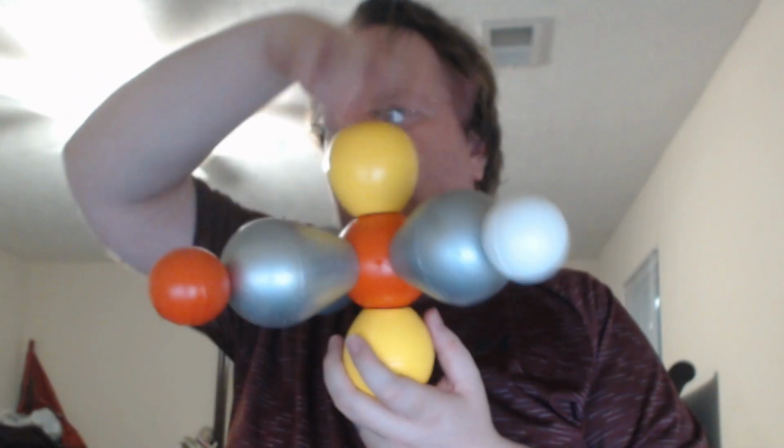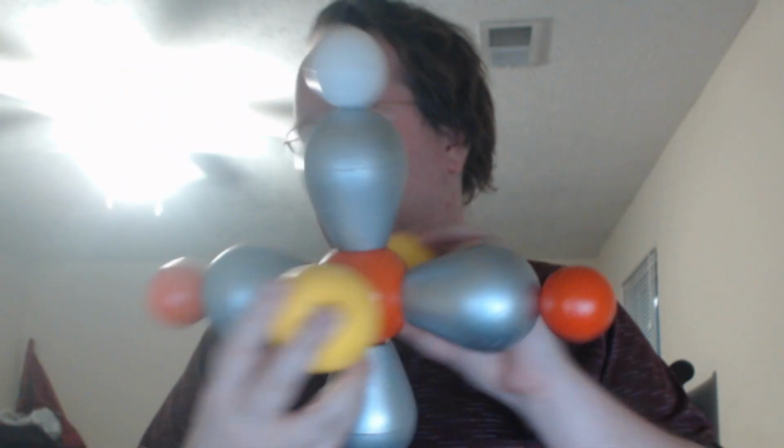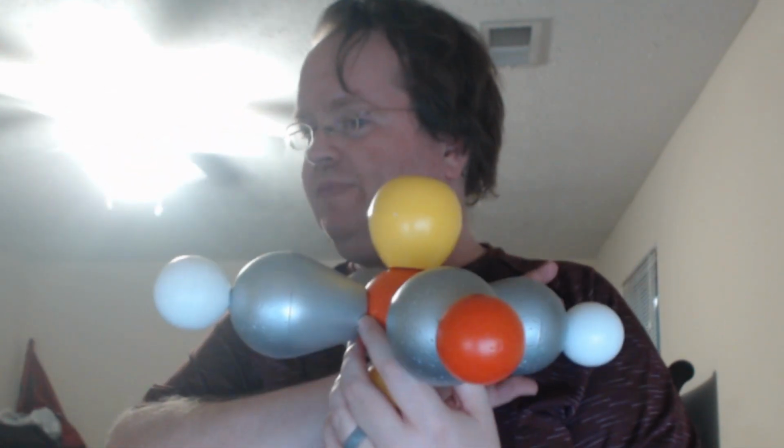And we can make a second one here. Now we're actually back to 90-degree angles because these both push equally hard, so these are still 90-degree angles. And we get a square planar. Hey look, your 4 to the plane of square. So we have a square planar molecule here.